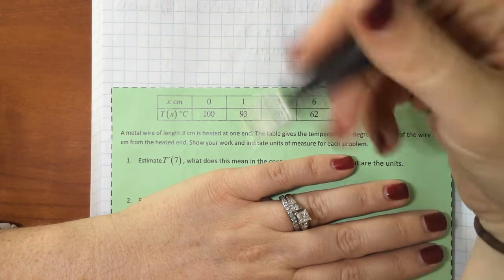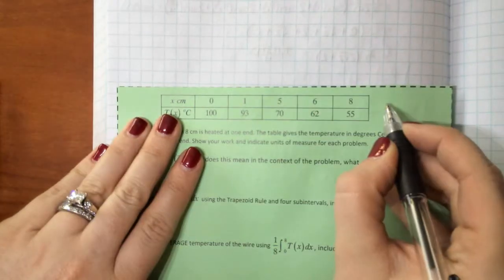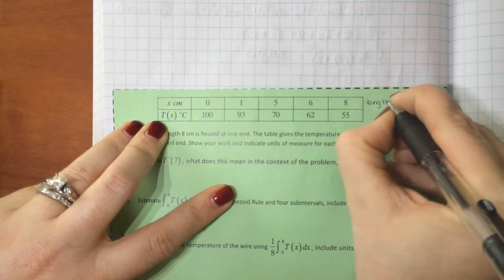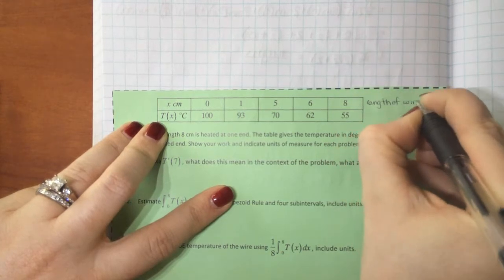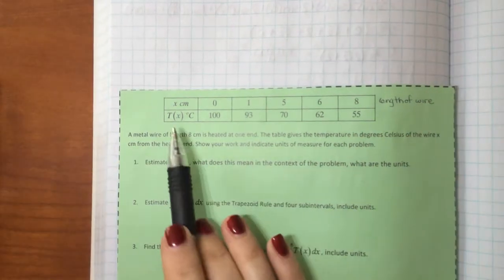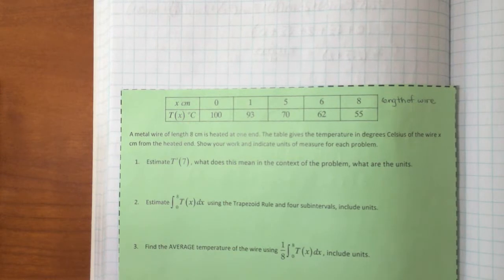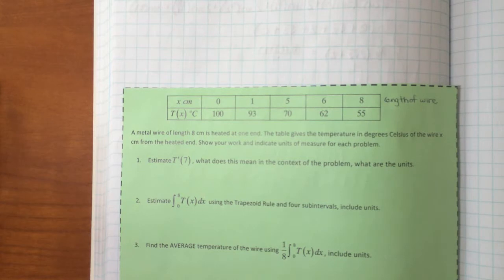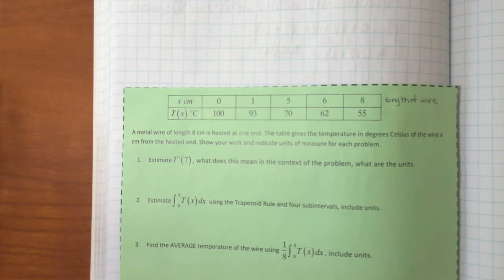Okay? This is the length of the wire. You need to understand that. It says T of x Celsius. What does this represent? The temperature of the wire at that certain point, at that length, right?